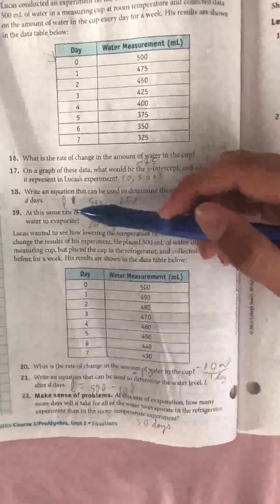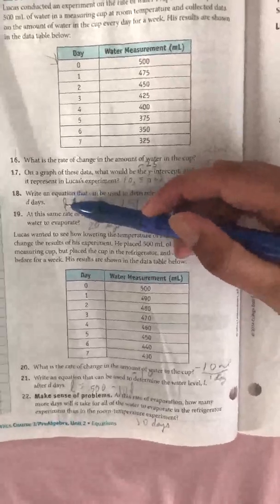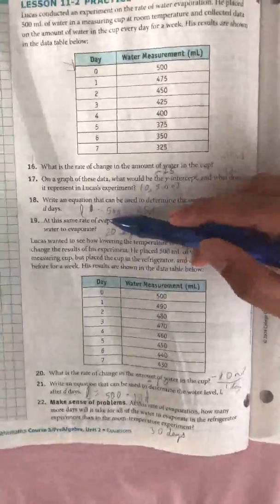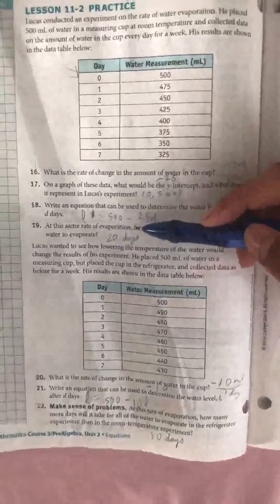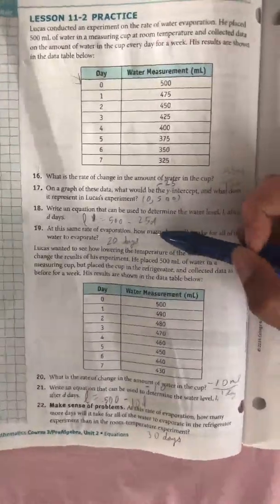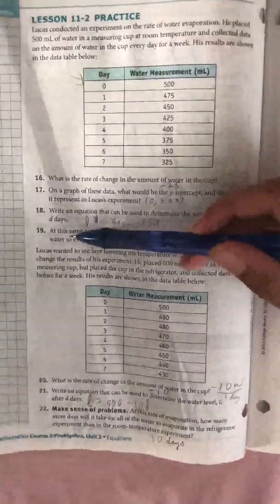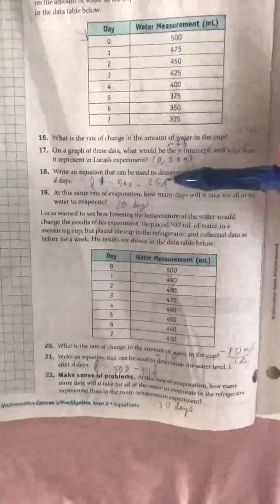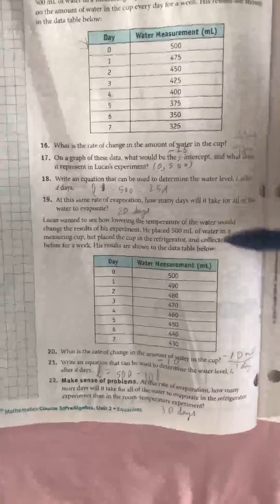Or you could put 0 in place of L and solve the equation algebraically by subtracting 500 from both sides, then dividing by negative 25 on both sides, and that'll give you 20. So there are two ways, but I prefer you put in 0 for L because that'll be shorter. So let's move on to the next one.